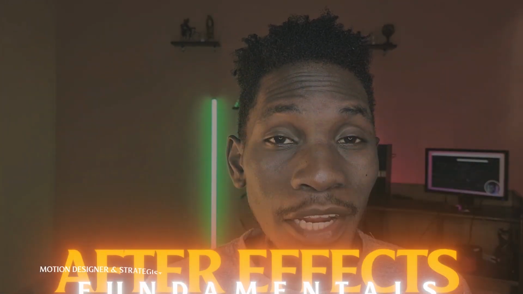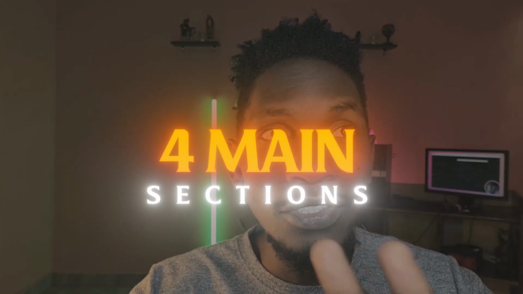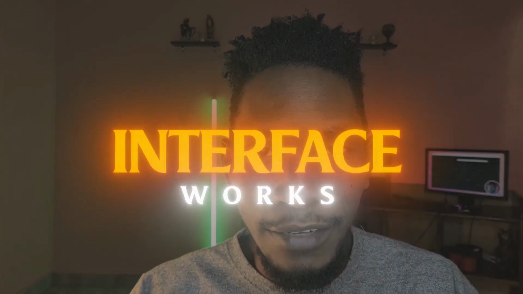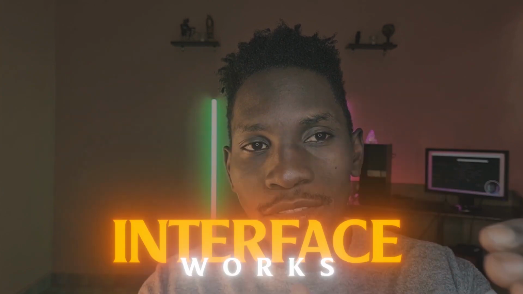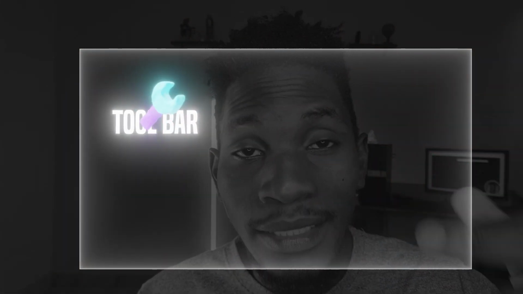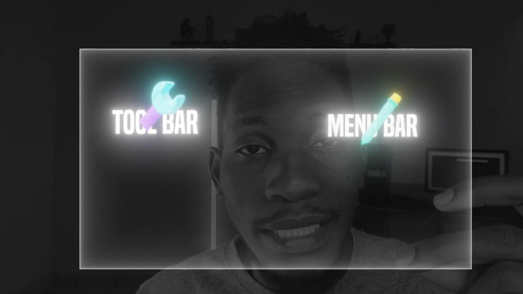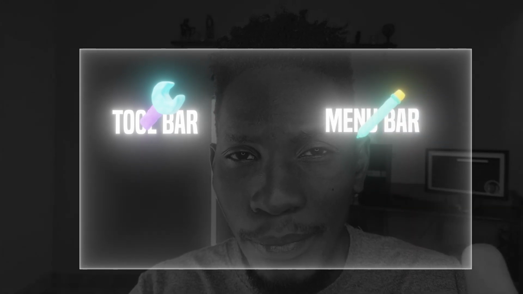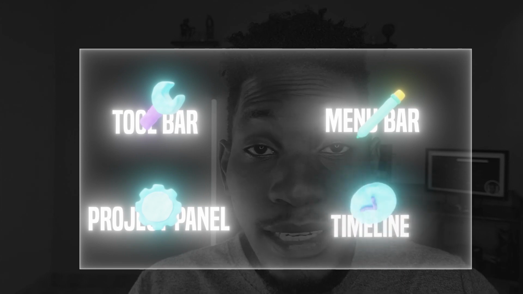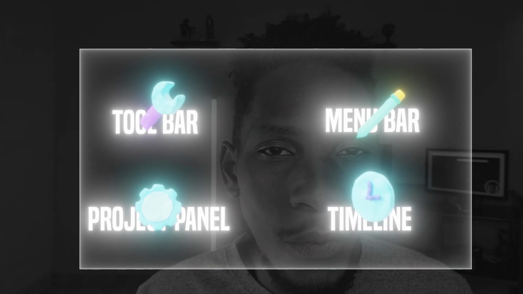Now, in this particular kind of tutorial, there are four main sections, and they're going to be talking about how the interface works. These tutorials are divided into four main sections. One, we're going to talk about what the toolbar is. The second one, we're going to talk about what the menu bar is. The third one, we're talking about the project panel and the composition, and then lastly, we're going to talk about the timeline and how everything works in the timeline.